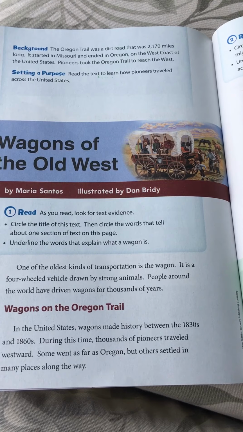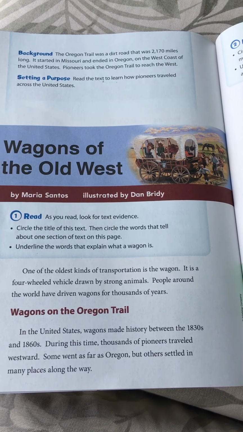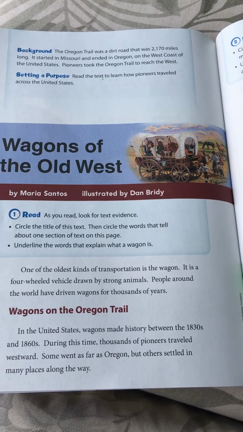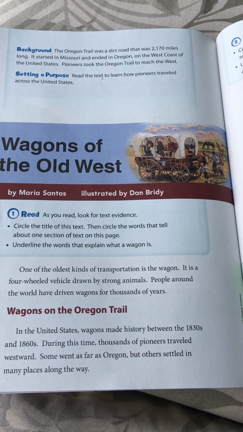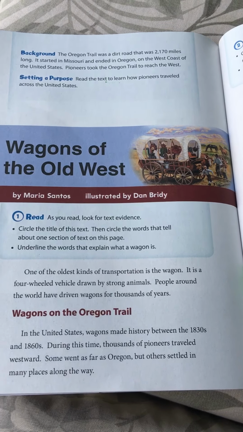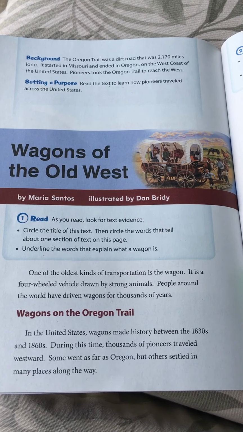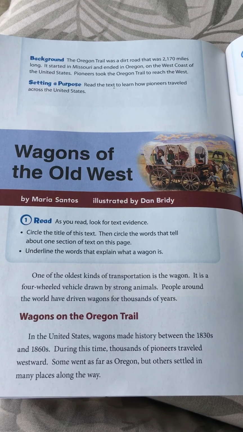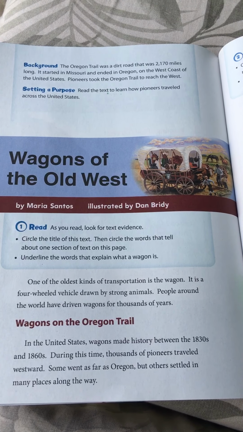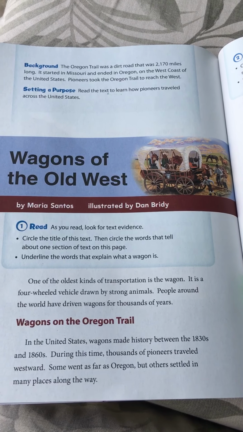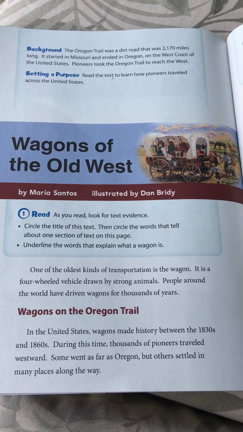It was very dangerous. There were lots of things that could harm you. There were diseases. There were long stretches without any water. You had to hunt for your food to survive. And when you got to where you were going, there wasn't anything there. You were going to have to cut down trees and build a home for yourself, and you were going to have to garden for your own food and farm, and it was really, really hard.